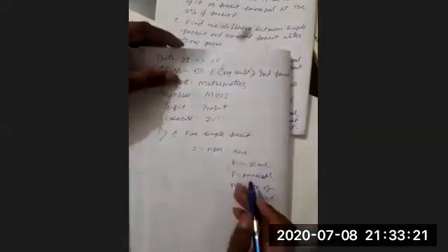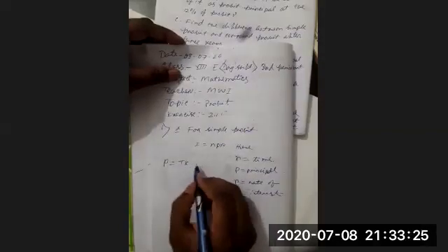So the deposit value is 20,000. So P equal taka 20,000.